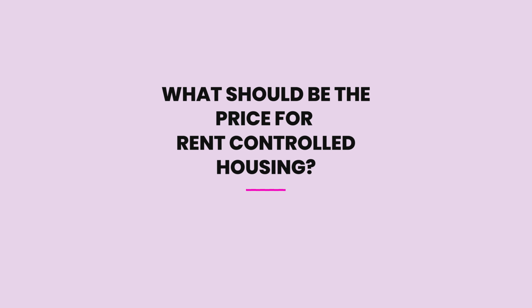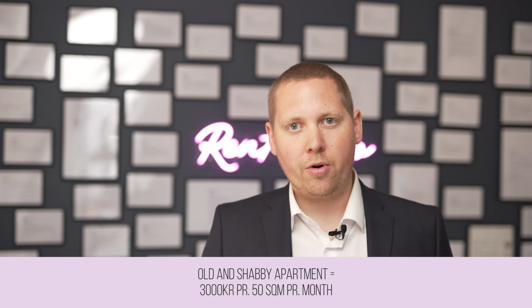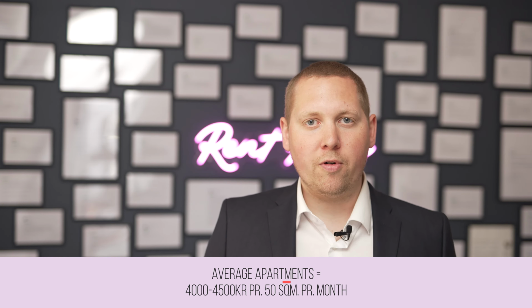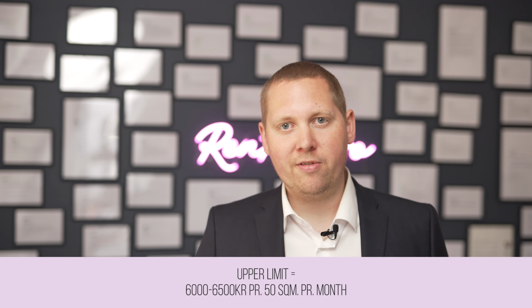What should be the price for rent controlled housing? This is obviously a very complicated area, but as a rule of thumb, if you live in a very shabby old apartment, the price will probably be around 3,000 kroner per 50 square meter per month. If you then move up to an average apartment, which might have been modernized in the 90s or so, the rent will be around 4,000 to 4,500 kroner per 50 square meter per month. And then you have the upper limit. Now we're talking newly modernized apartments, which are also furnished. Then you could get around 6,000 to 6,500 kroner per 50 square meter per month. That's the general range we see for rent-controlled housing.